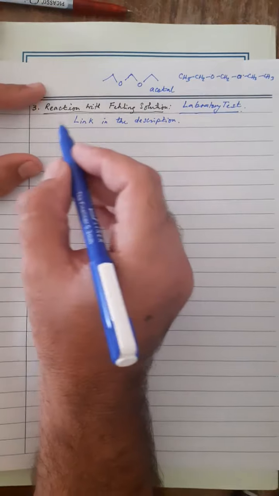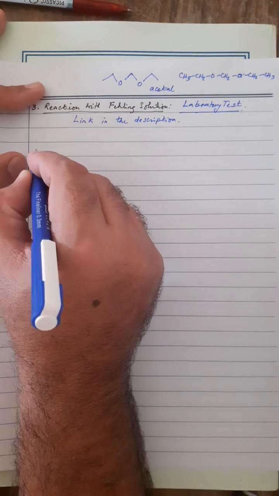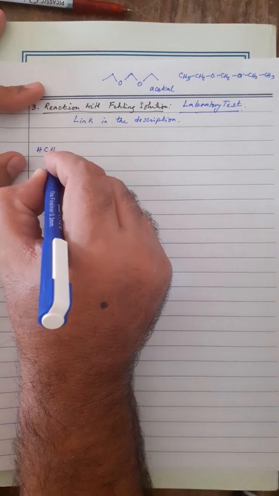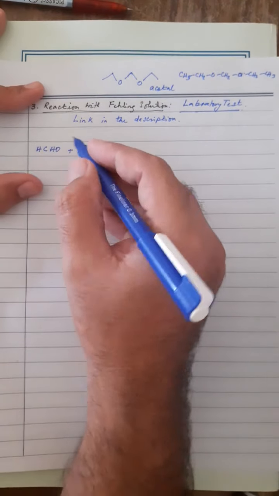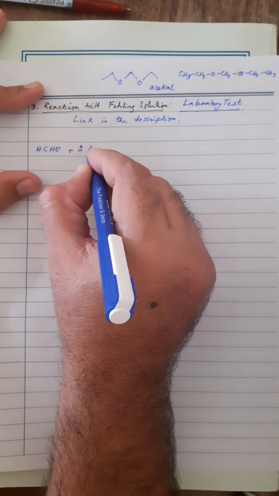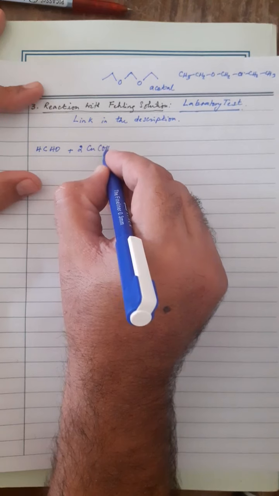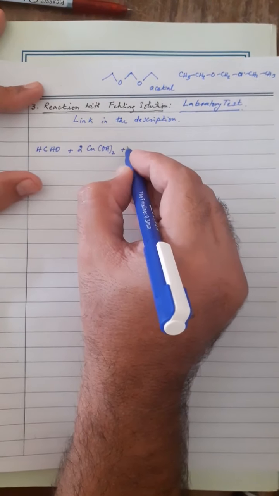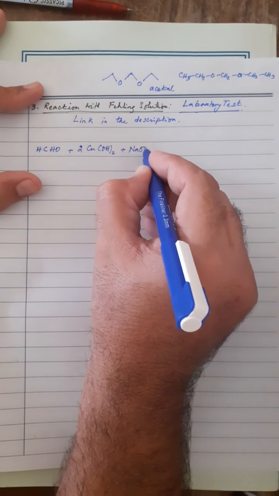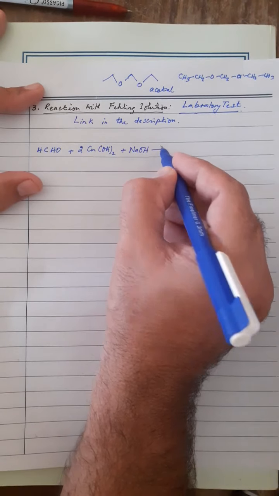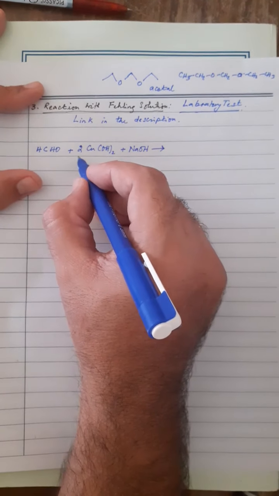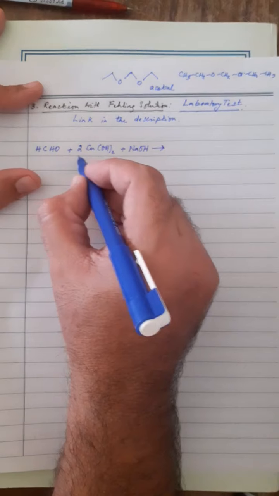In our textbook, we are just seeing that when formaldehyde, HCHO, reacts with a mixture of copper hydroxide and sodium hydroxide. Now, apparently, you might guess that this combo is called Fehling solution.